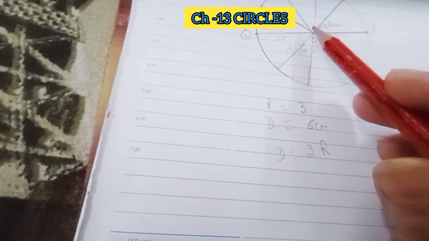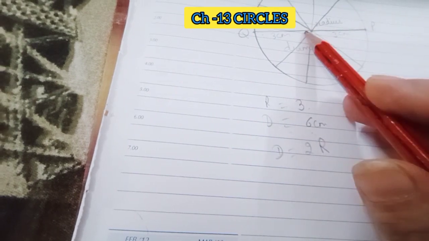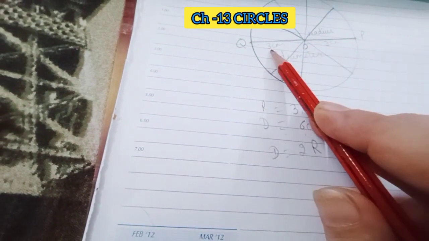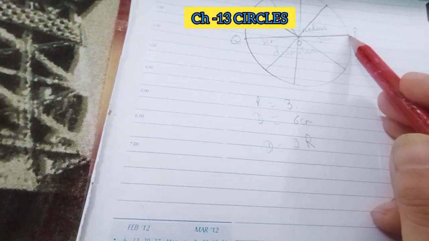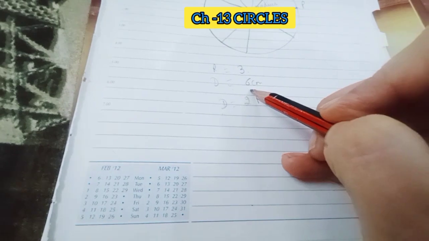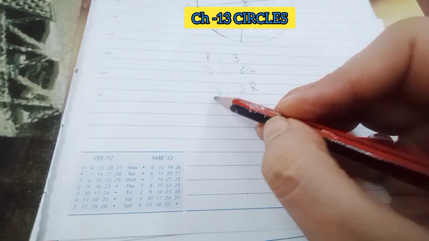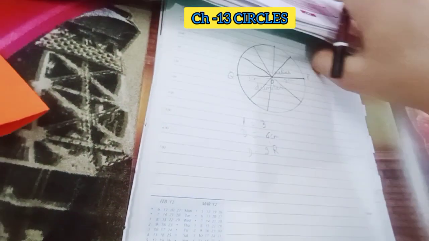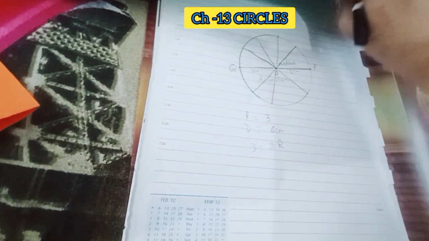From here you can see radius is 3 centimeter, again this radius is 3 centimeter, and this diameter becomes 3 plus 3, 6. The diameter is 6 centimeter. So diameter is twice the radius. So we can write diameter is 2 times the radius. This is the relation between the radius and the diameter.